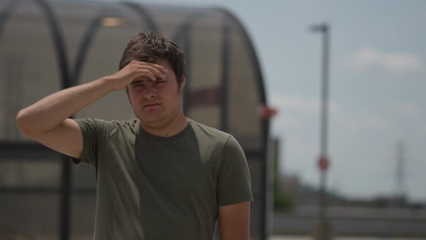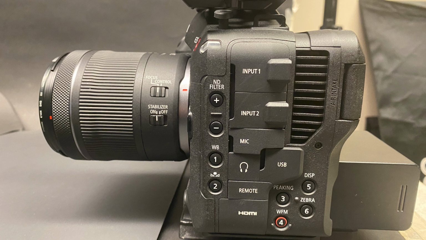An ND filter will restrict the amount of light that comes into the camera sensor. This will allow you to keep your aperture wide open, which will keep the background out of focus. Using the internal ND filters on the Canon C70, an ND filter can be applied or removed by pushing the plus and minus buttons on the camera body.